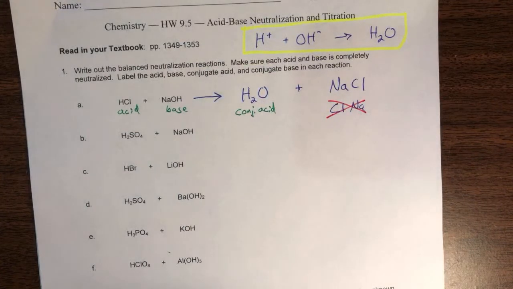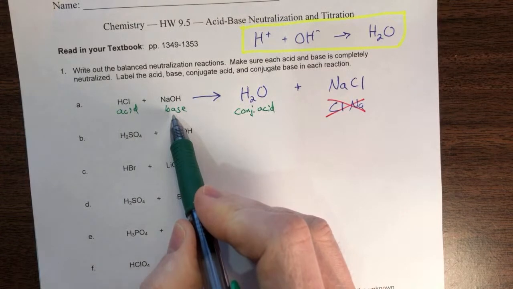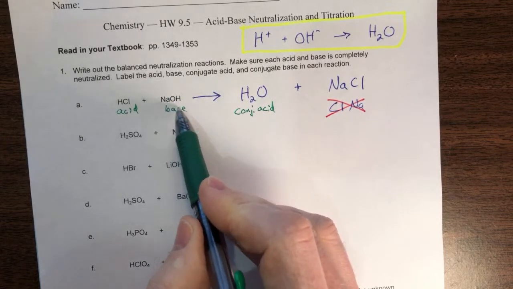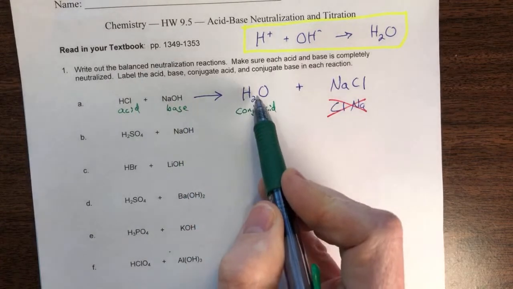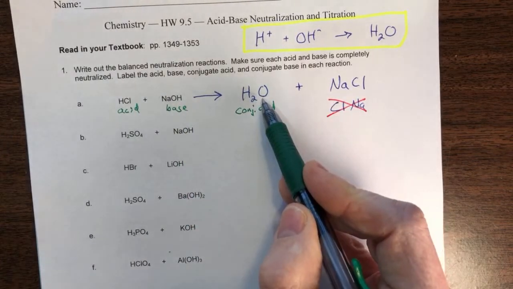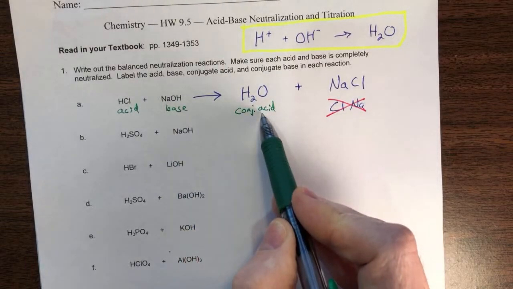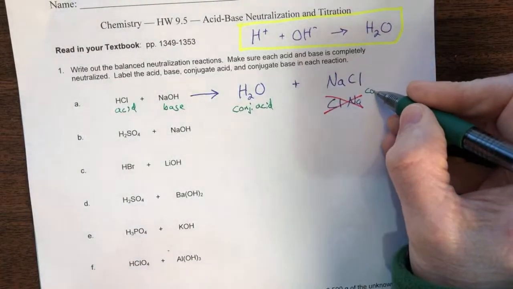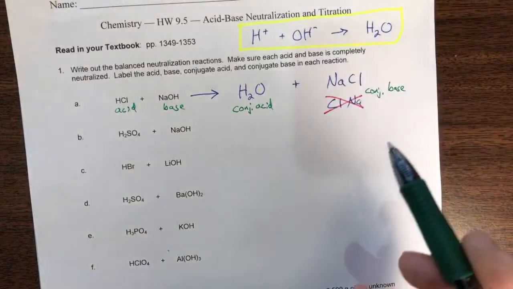The other way to think of that is this way. The NaOH, this is your base. So the base is receiving an H+. When a base receives an H plus, when an OH minus receives an H plus, what does it turn into? It turns into H2O. And H2O, therefore, is going to be your conjugate acid. This is your base, this is your conjugate acid. Okay? And so necessarily this must be our conjugate base over here. NaCl is the conjugate base.